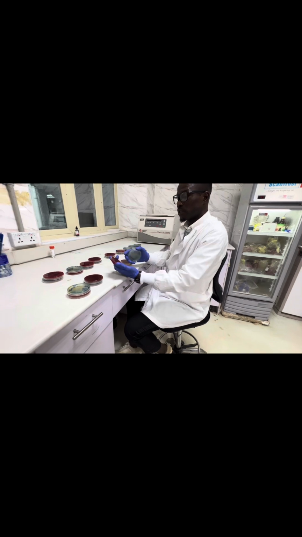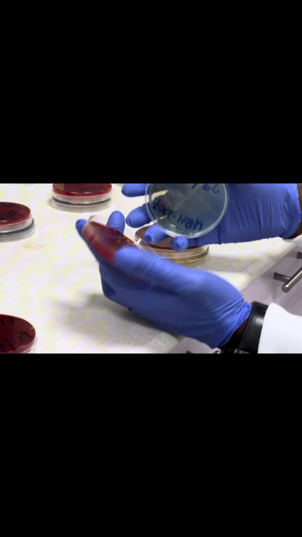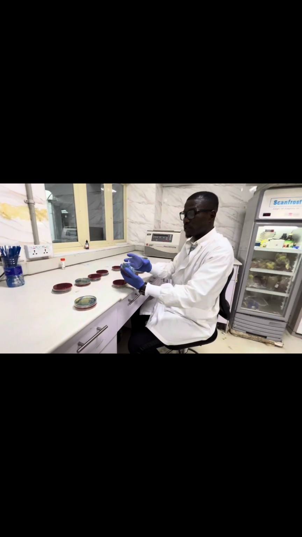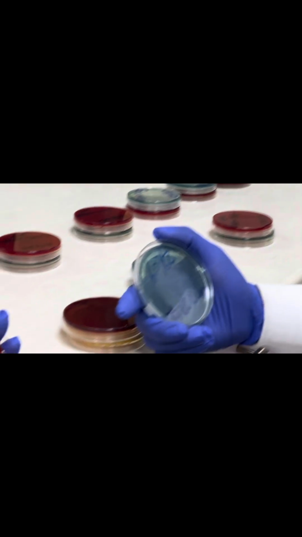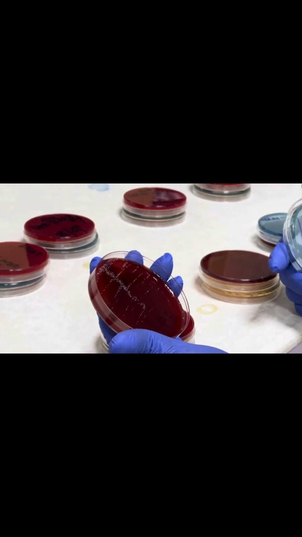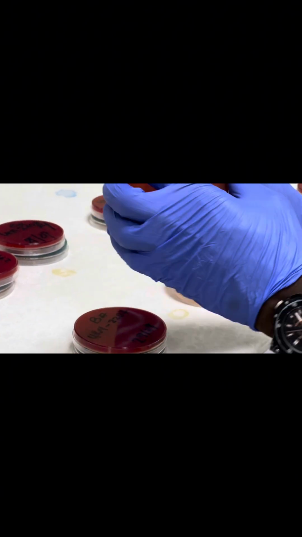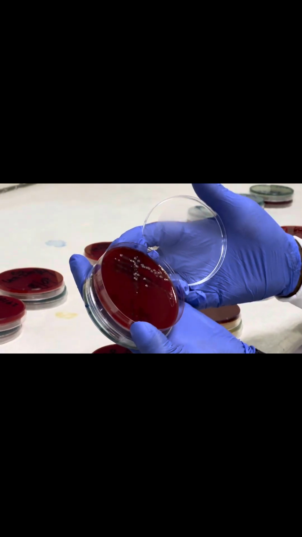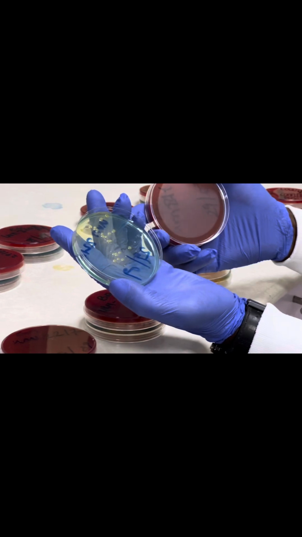If you count, this will be like 1, 2, 3, 4. It's definitely far below 1,000. And this is another case too. This is on the CLED. Its colonies are far below 1,000 colonies, so this is also insignificant. Then this is also insignificant. This is also insignificant.